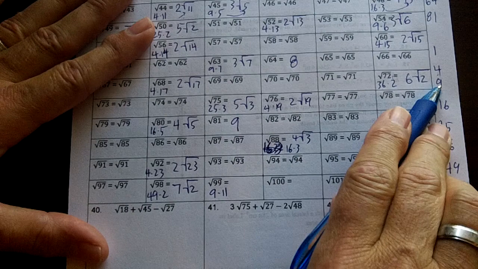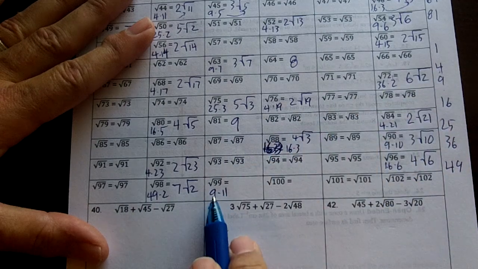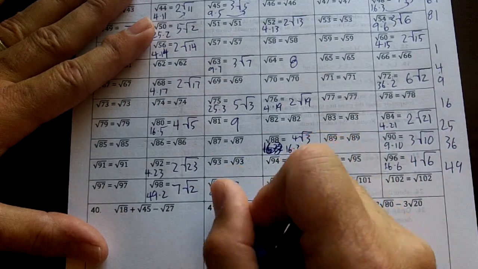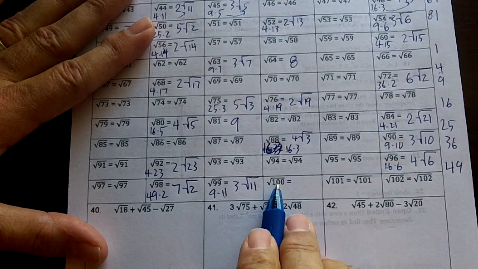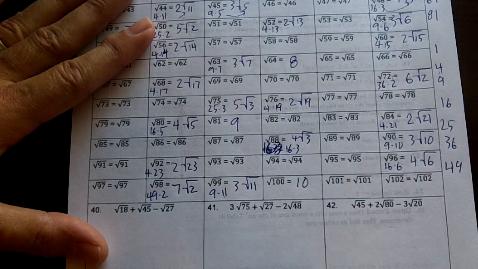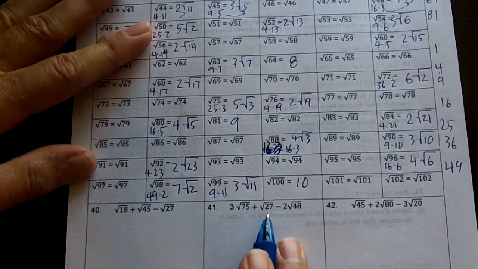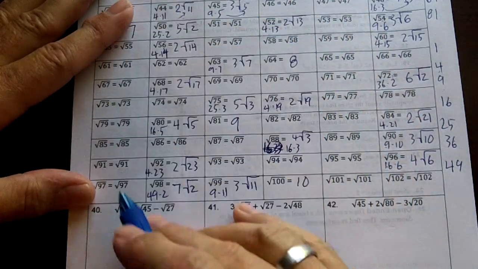9 times 9 goes into 99. So the square root of 9 is 3. The 11 stays inside. The square root of 100 is 10. 10 times 10 is 100, and that's it for this. Now then, we could use our chart to get these.